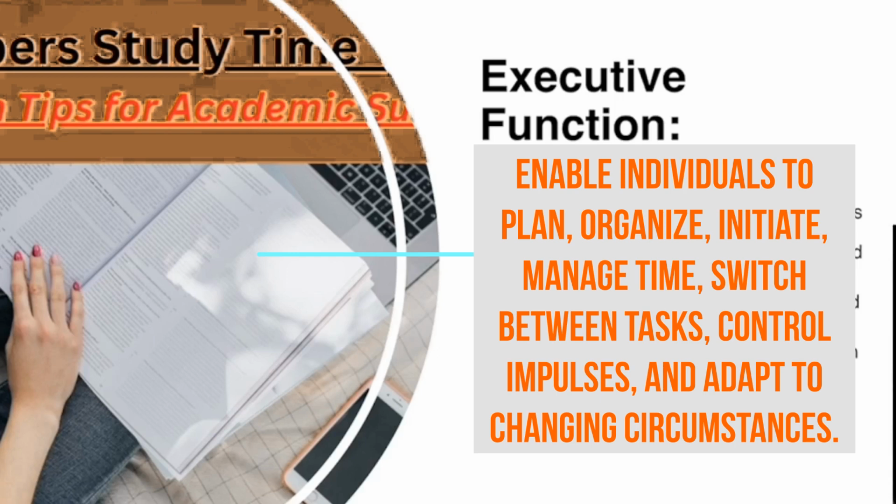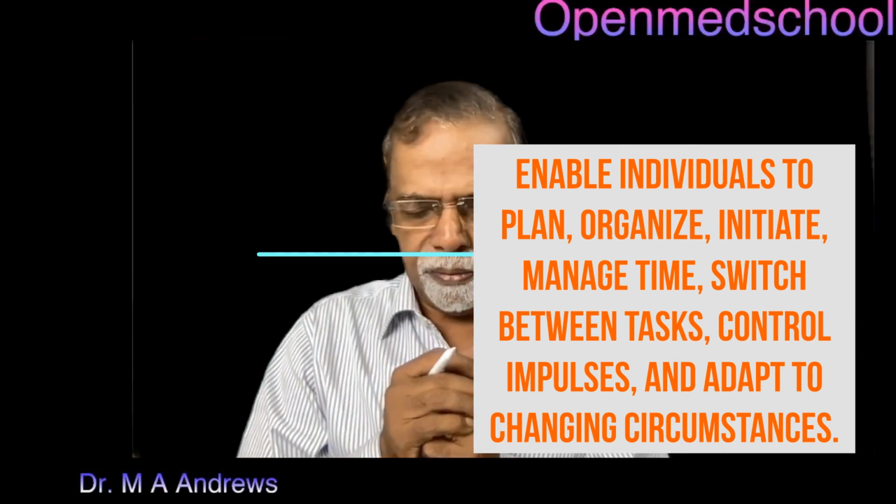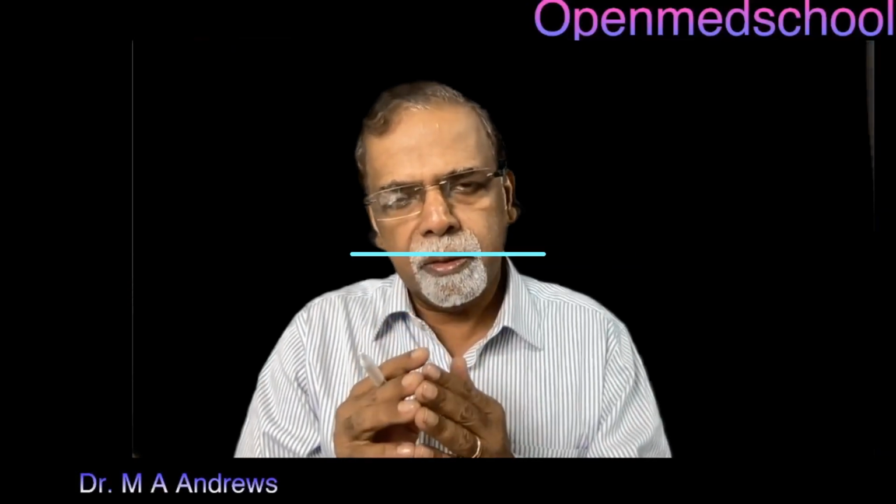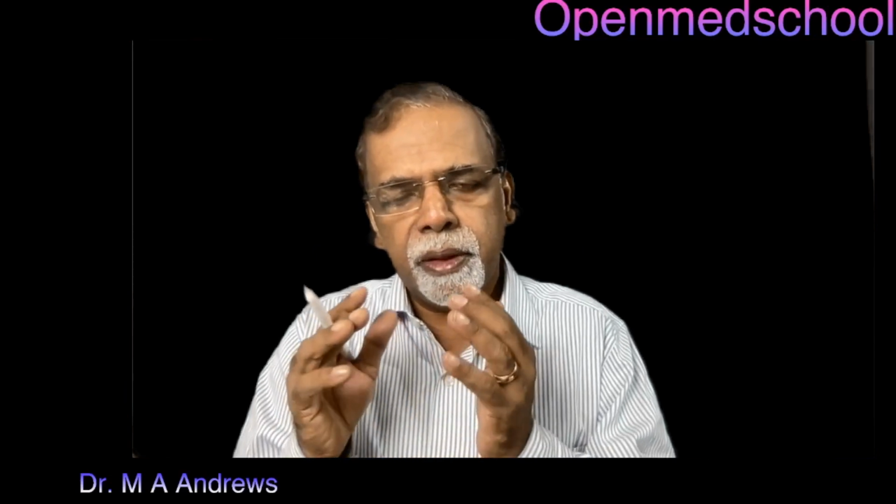So executive function is a goal-directed decision. That is, you have a certain goal, you divide it into subunits and execute it, and that is the executive function. Then third is learning and memory.